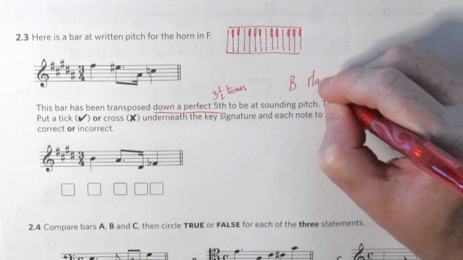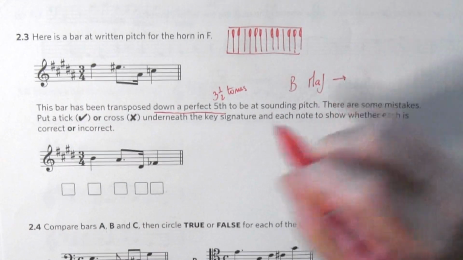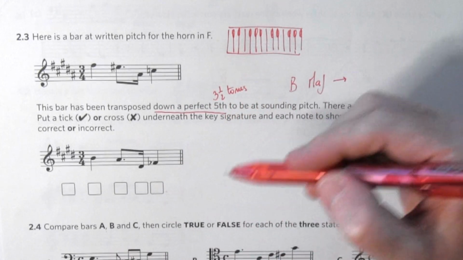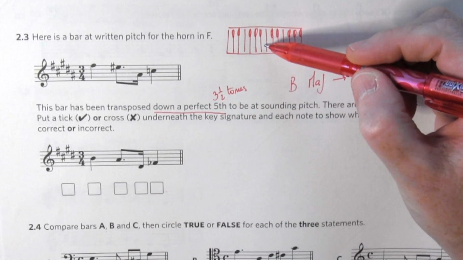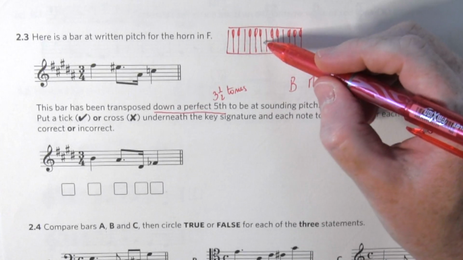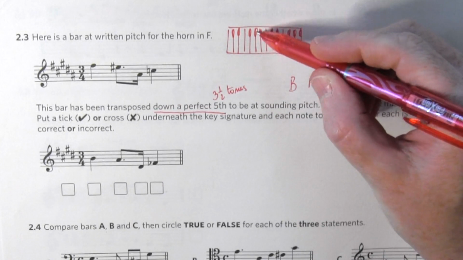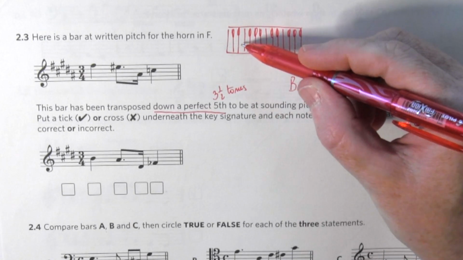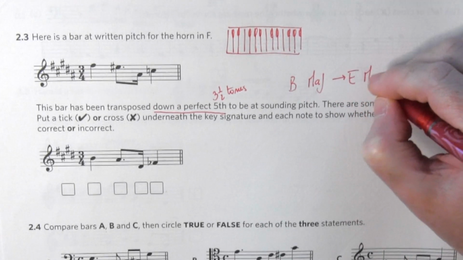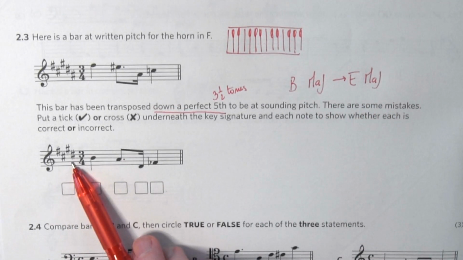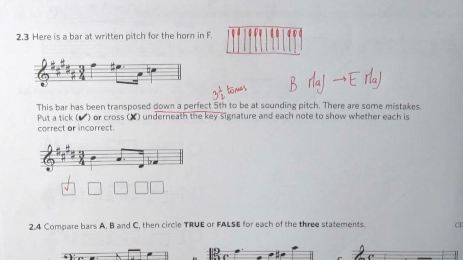Now to transpose it 3.5 tones down, we just need to count, considering this as a note. So 1, 2, 3.5, E. We are in E major, this is the new key. E major has got 4 sharps, so it is correct.